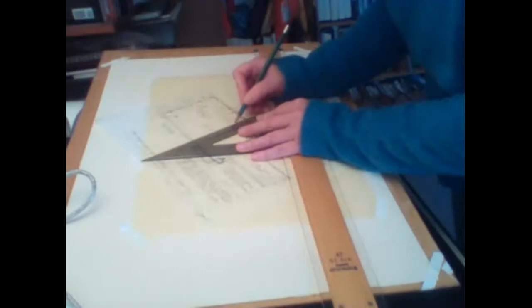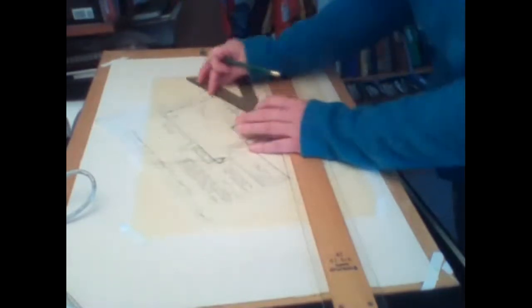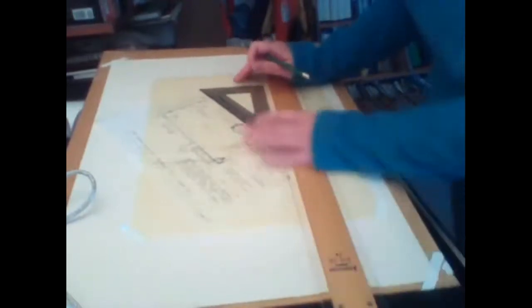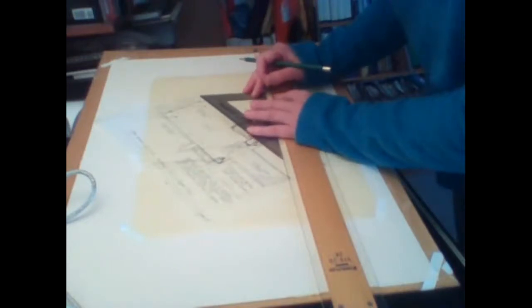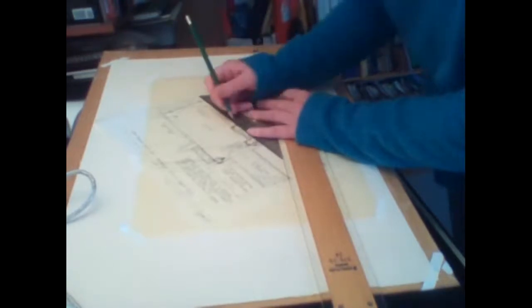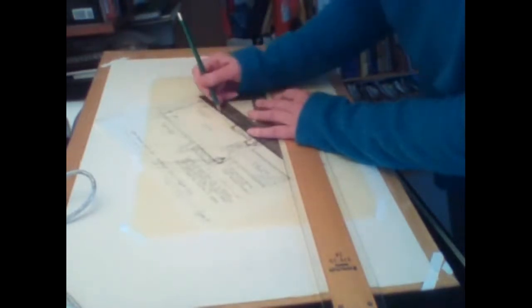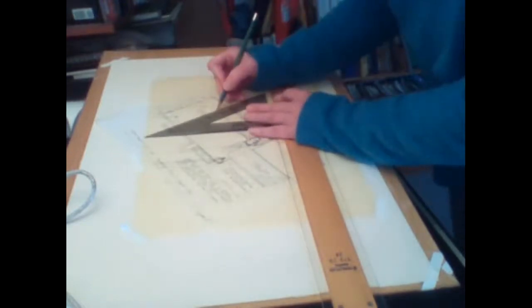As long as you keep your T-square steady, once you get your guidelines in, you just start flipping things with that triangle. It's pretty cool. And you'll begin to see the illusion of depth.